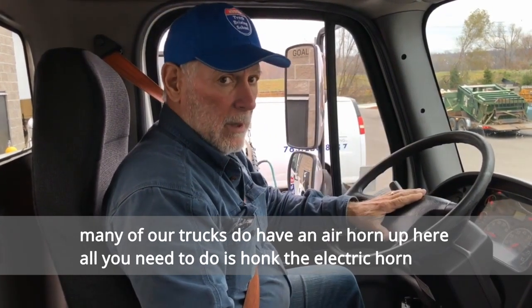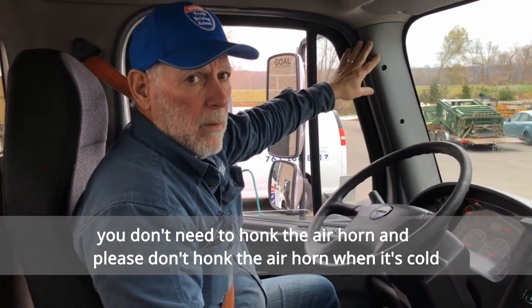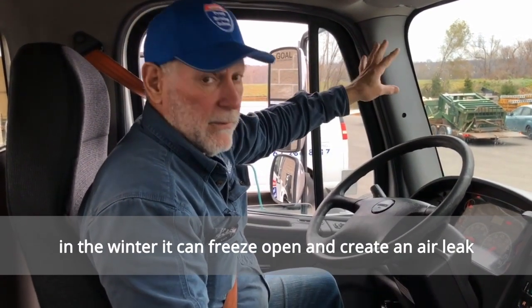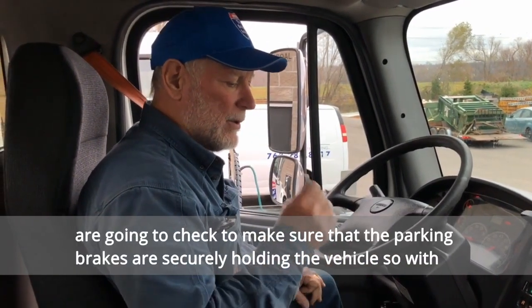All you need to do is honk the electric horn. You don't need to honk the air horn. And please don't honk the air horn when it's cold in the winter, because it could freeze open and create an air leak.